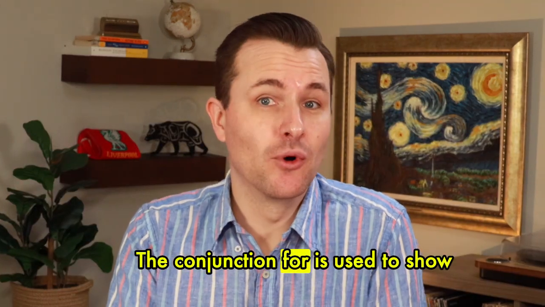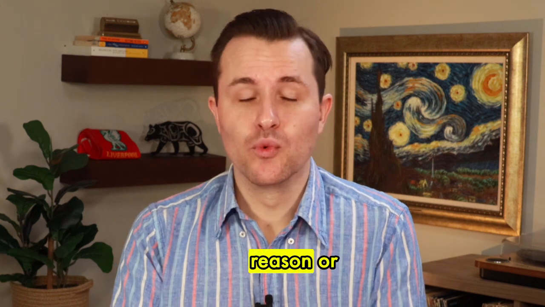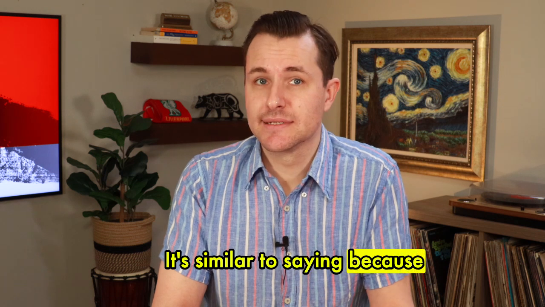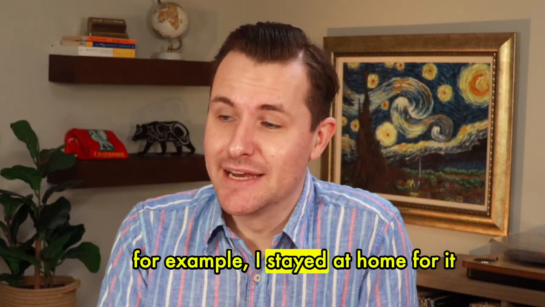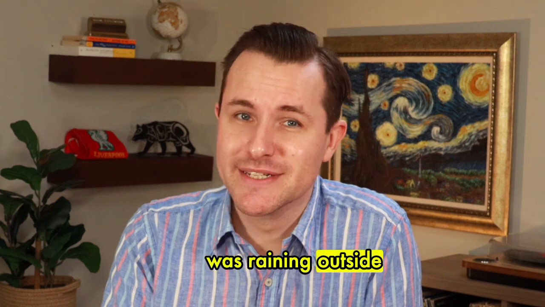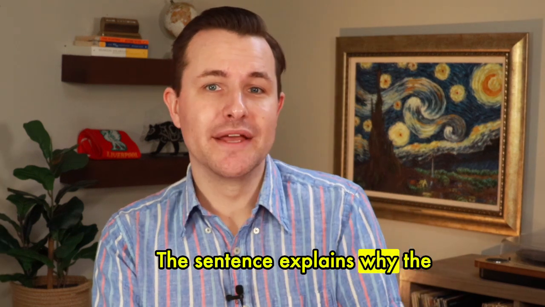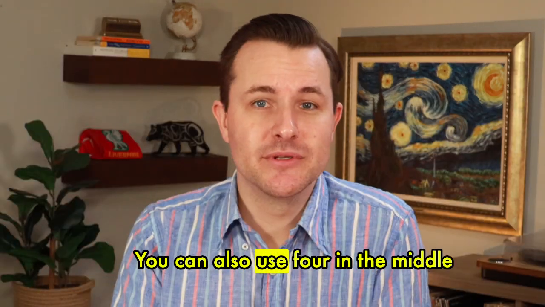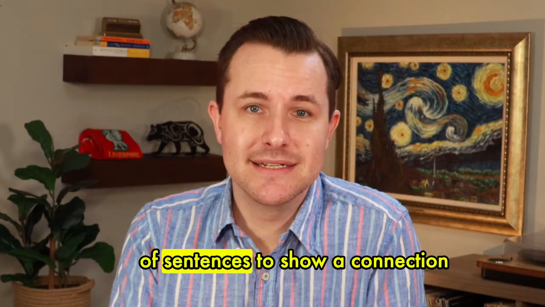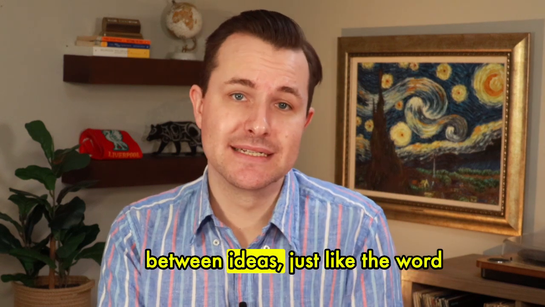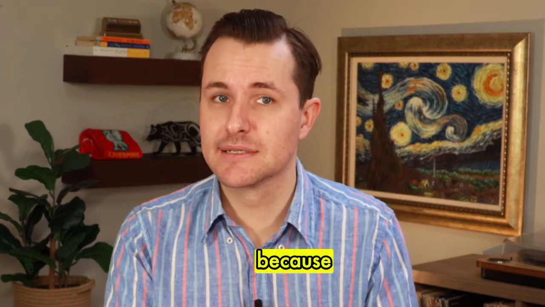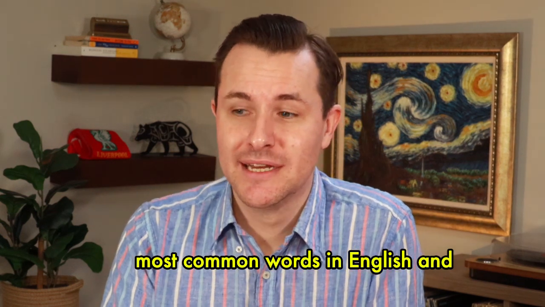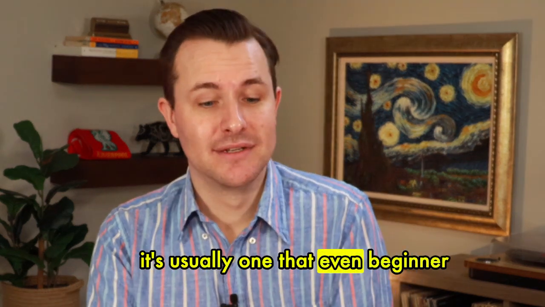The conjunction for is used to show reason or cause. It's similar to saying because. For example, I stayed at home for it was raining outside. The sentence explains why the speaker stayed home. It was because of the rain. You can also use for in the middle of sentences to show a connection between ideas, just like the word because.